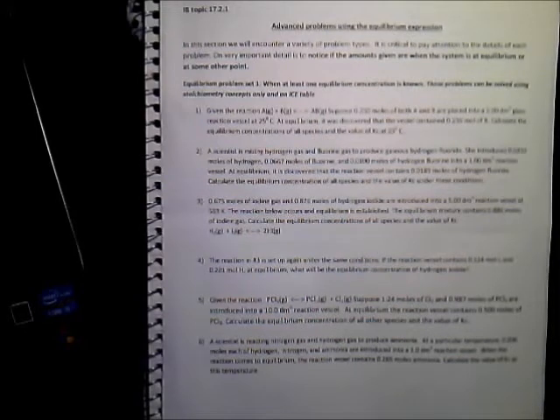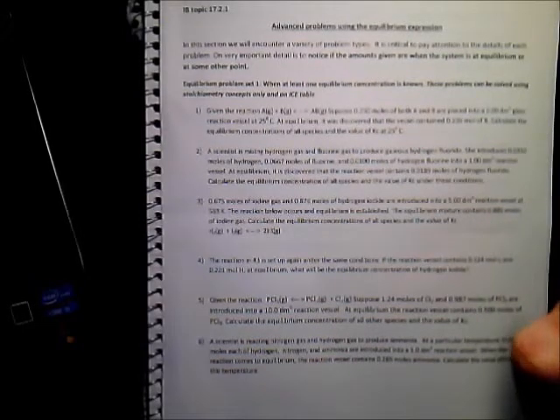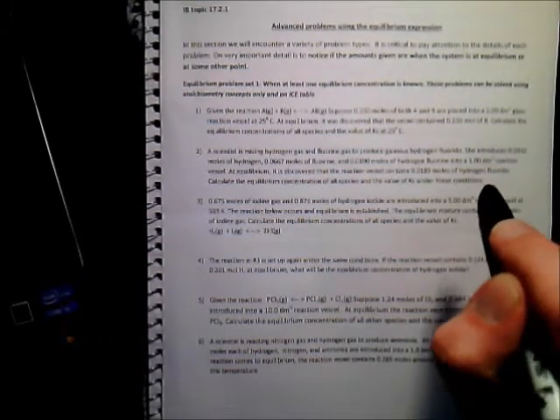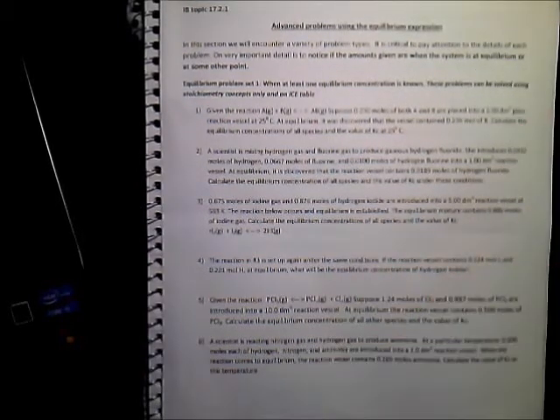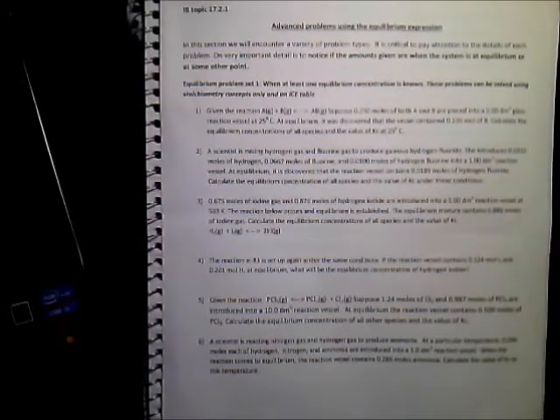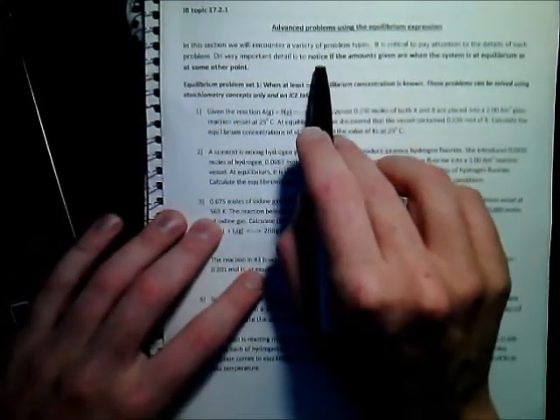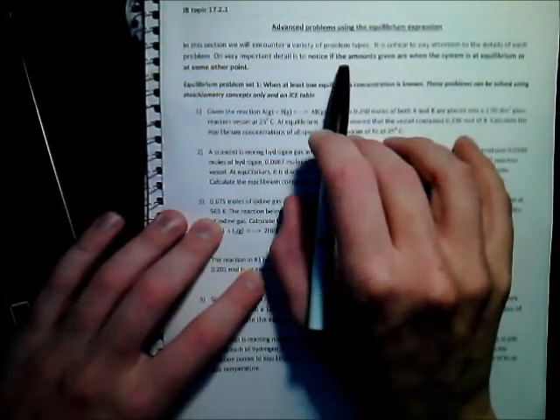There's some good information here up at the top, and it's really important when you're doing these kinds of problems to think about the situation you're in. It's really important to notice whether the amounts you're being given are the initial conditions, what is being started off with, or the conditions at equilibrium. That's a huge distinction that you need to make, and it's going to require different techniques depending on what exactly is going on. So it's really important that you pay attention to that, and that's what it's talking about right here.